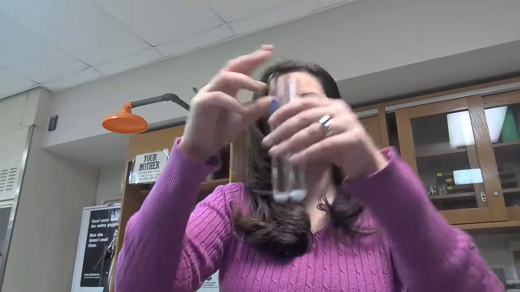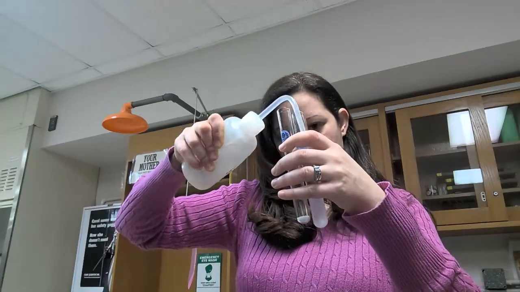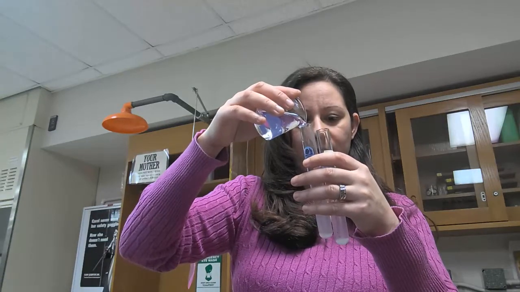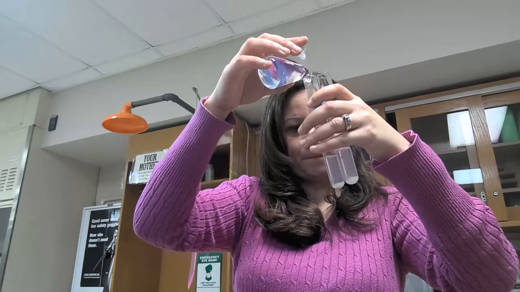And then finally, the last factor is temperature. Again, these are both sodium chloride. To one of them, I'm going to add regular room temperature water, and to the other one, I'm going to add some hot water. There we go. And I'm going to stopper both of them.